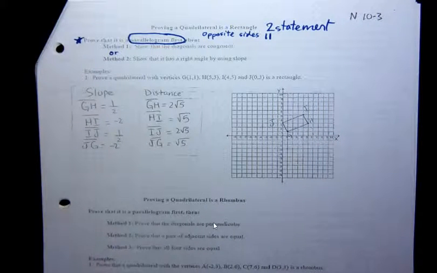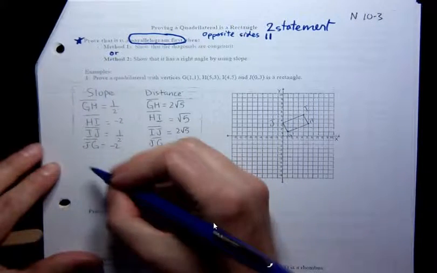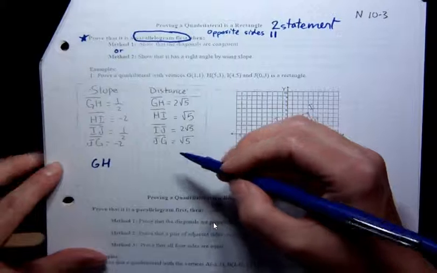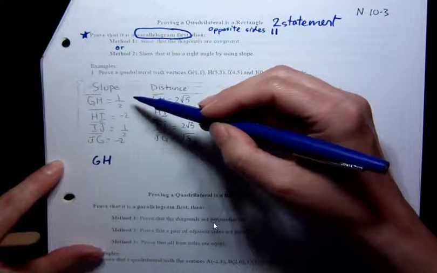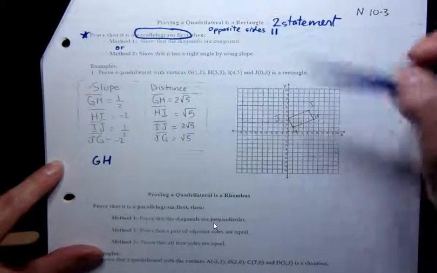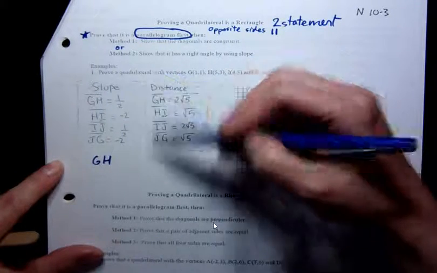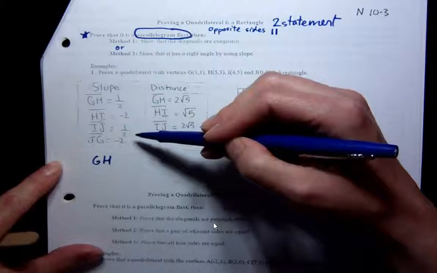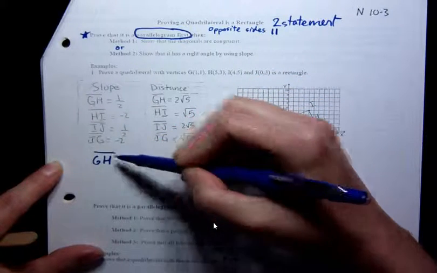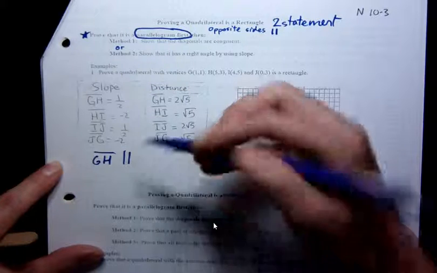So desk number 3, which line is parallel? If I'm looking at slope here, which line is parallel to GH? On the graph or on the slope that they've worked out for us already? Yeah.